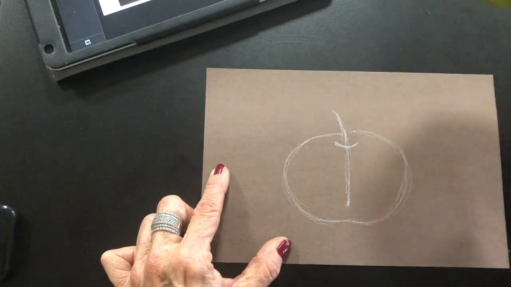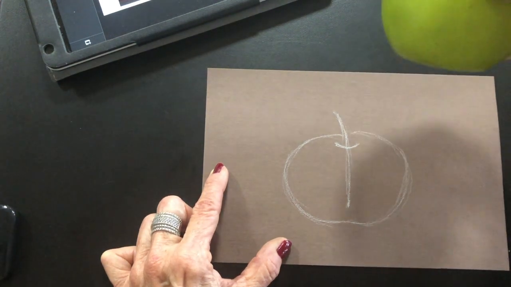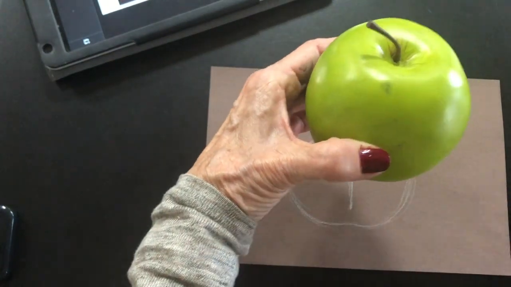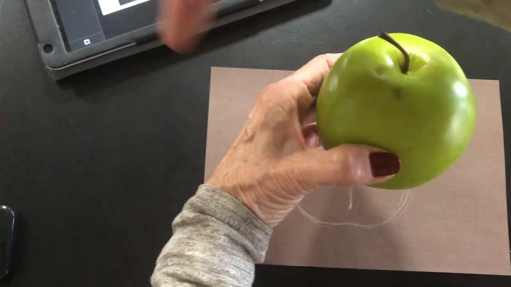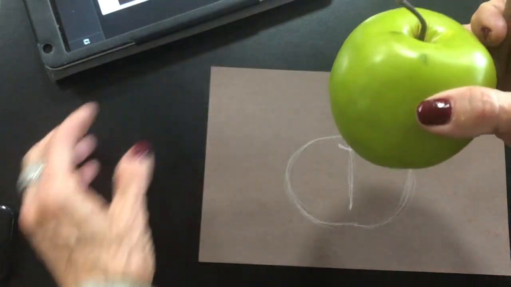Now we are doing the green apple, and in my setup you can kind of see the bottom is going to be a little bit darker. Here my light is coming from the top, but I would rather have you have the light come from the side. It's just that this is where I'm situated right now in the art room.